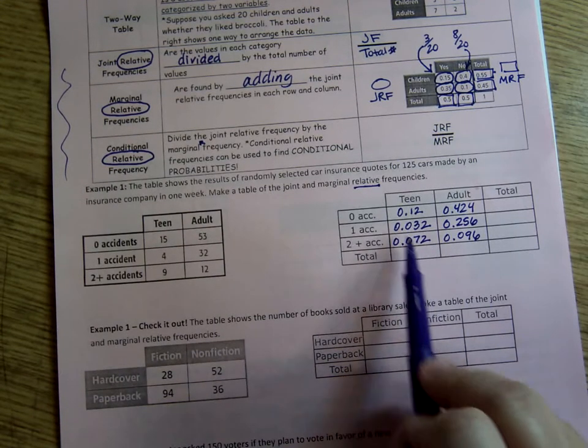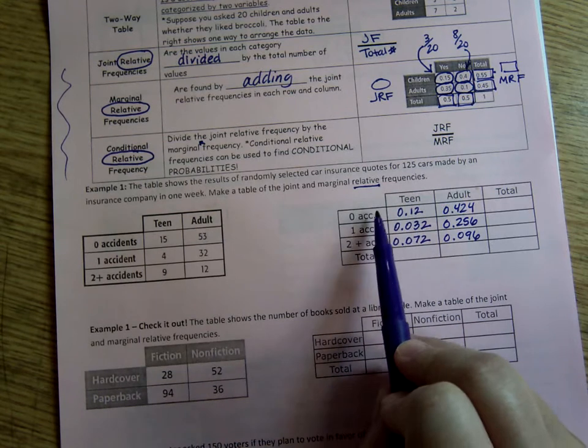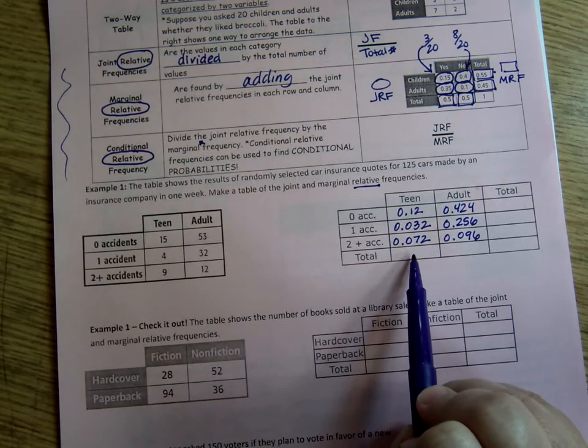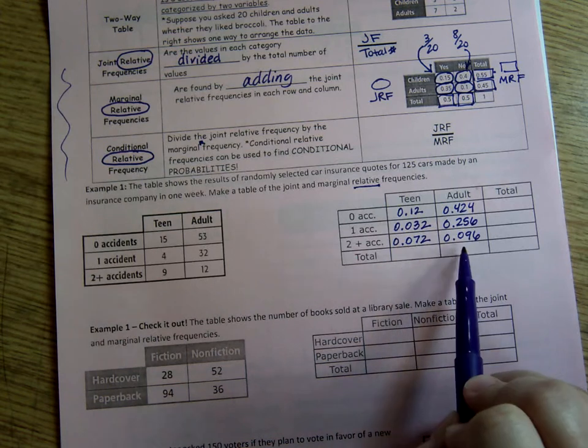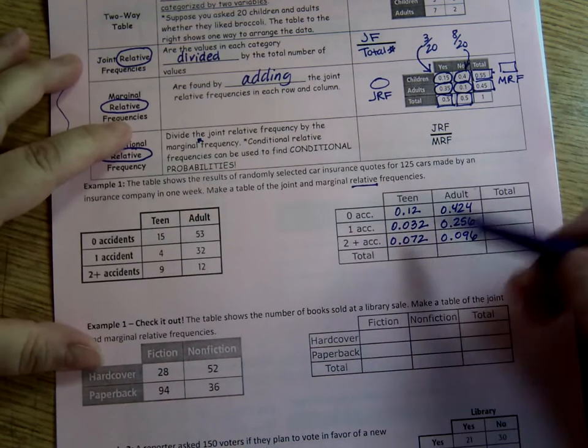So the joint relative frequencies are right here where my categories join each other, basically teens versus the number of accidents and adults versus the number of accidents. Now at the bottom of this where I'm totaling my column, or at the side where I'm totaling my row, what are those called? Yeah, those are your marginal relative frequencies. So basically now I'm just adding up.